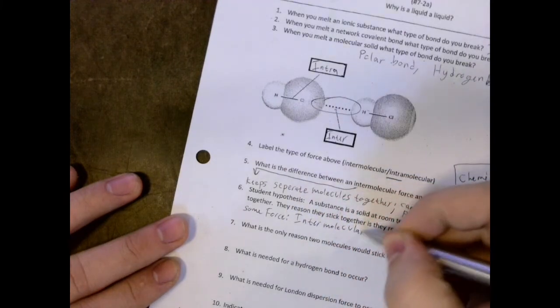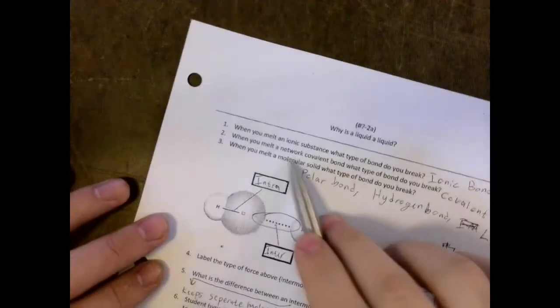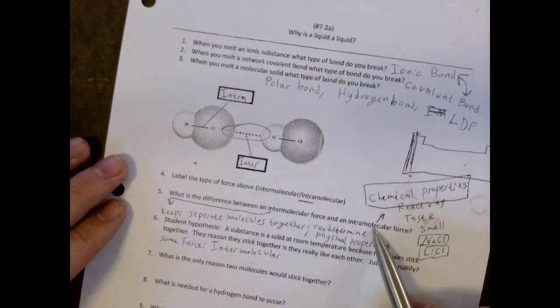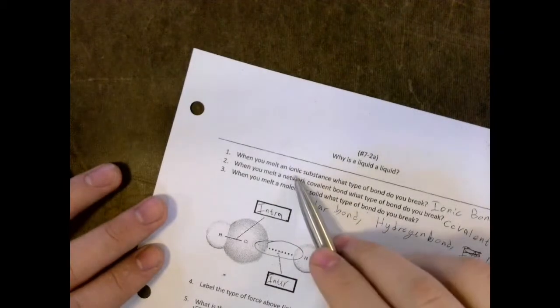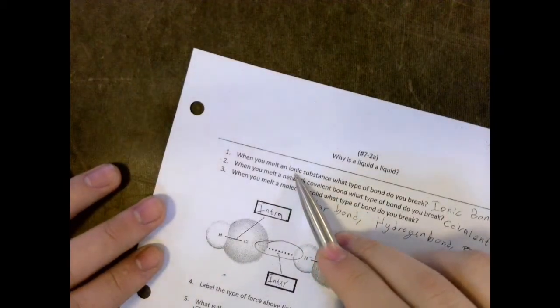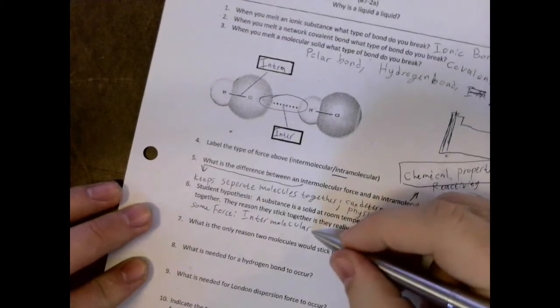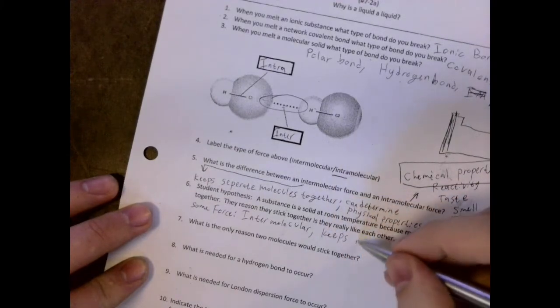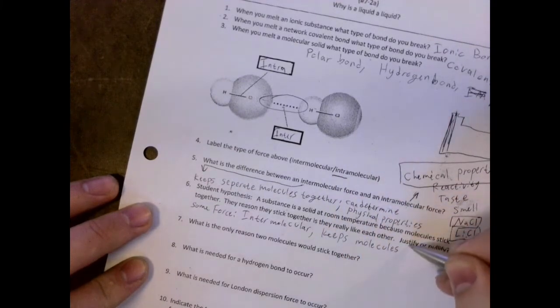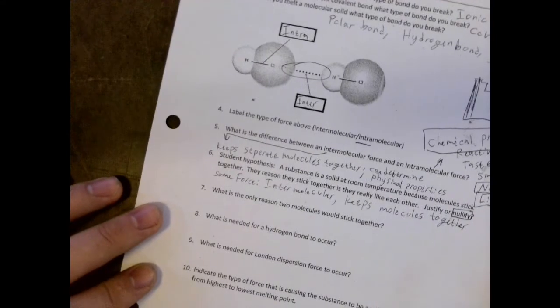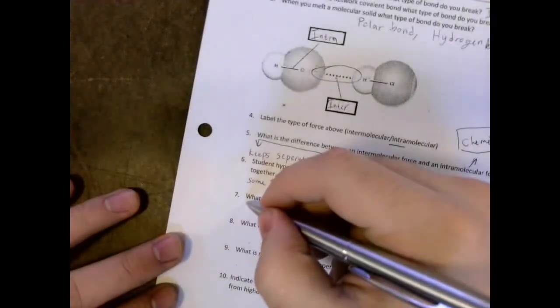Intermolecular. The only exception would be a network covalent bond. Remember, that's the only time that we have an intramolecular force keeping everything together, because we really count an ionic bond as being both inter and intramolecular. So some force, likely an intermolecular force, keeps molecules together. So nullify, definitely not. What is the only reason two molecules would stick together? Well, there's got to be some force keeping them together.